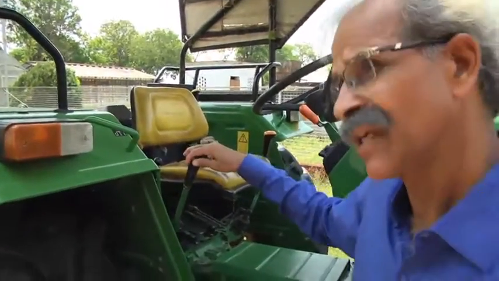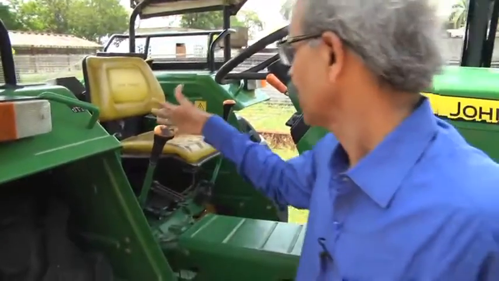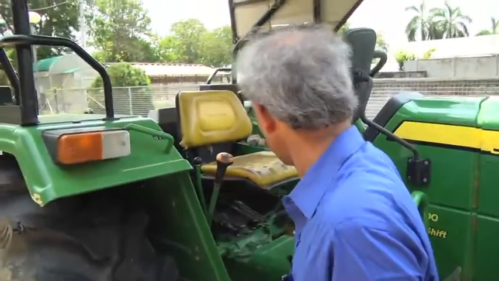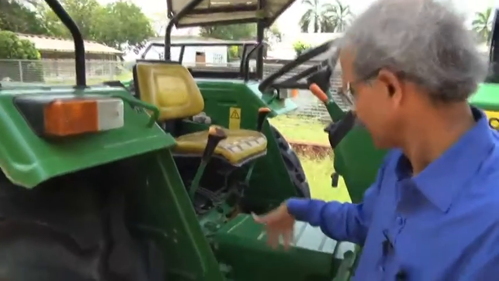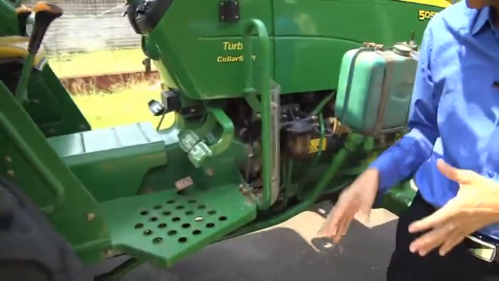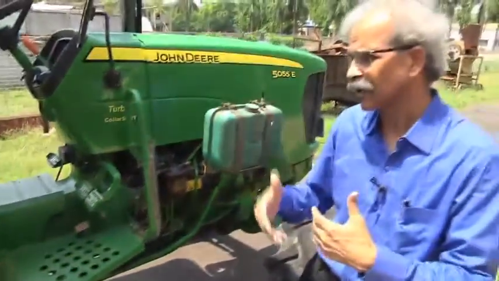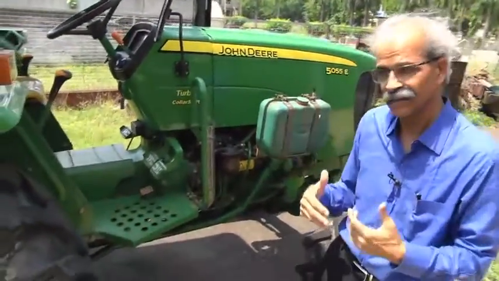Even the controls: we had seen that all controls were at one location, but here the controls are well distributed on the right hand side, left hand side, and the leg controls. The safety here is in fact visible in the footrest. Safety is very important, because when the person operates, how to get into the tractor and get out of the tractor are very important.